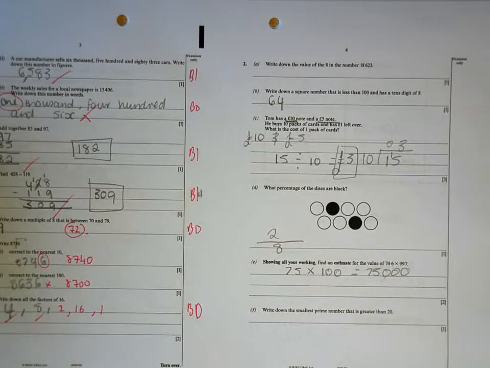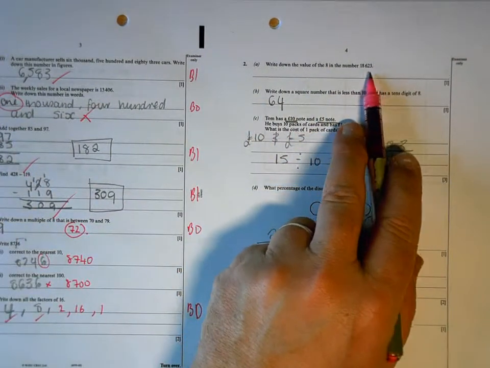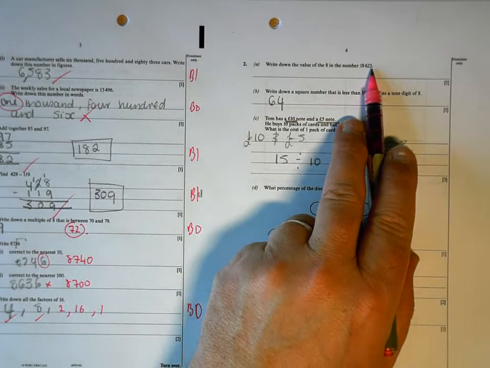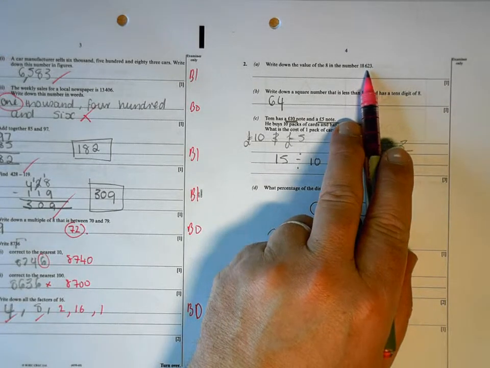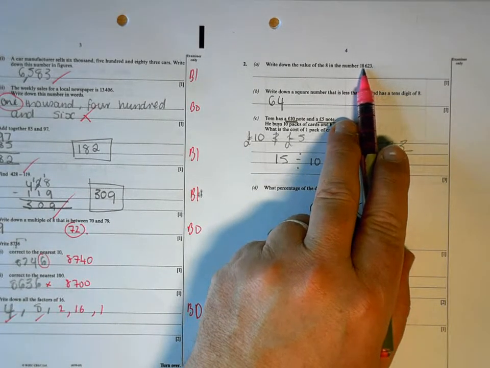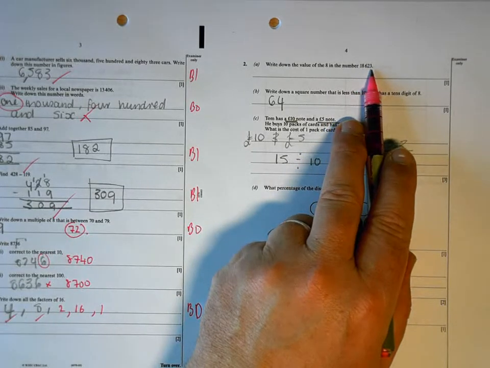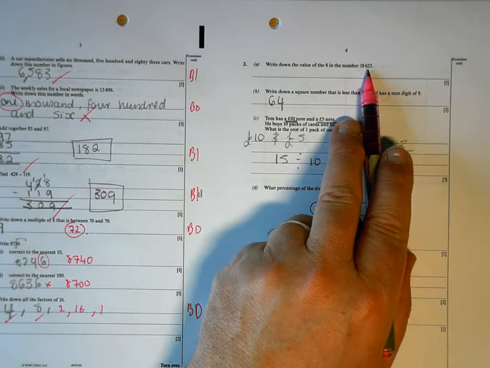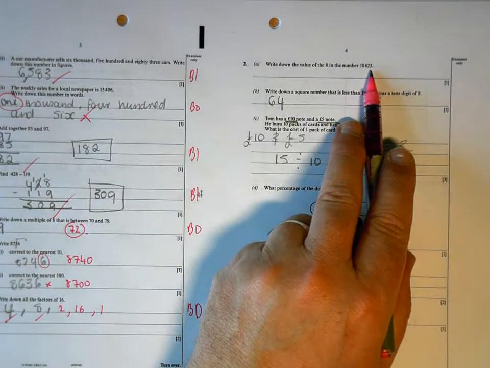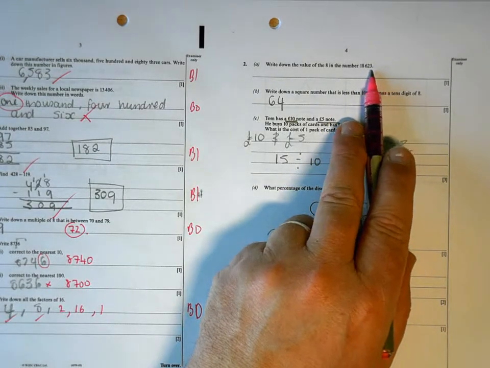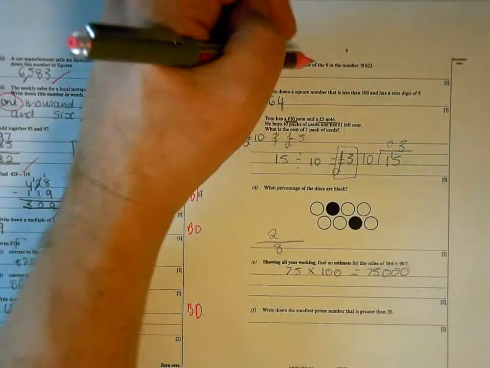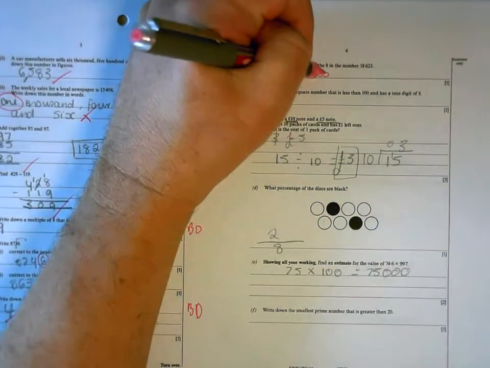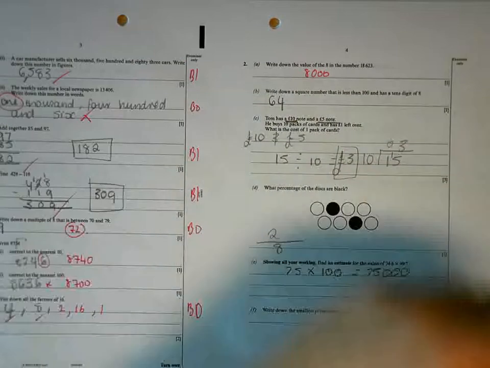Right, the value of the 8 in this number, so again it's units, tens, hundreds, thousands. The 8 is in the thousands column, so its value is 8,000. If the question had asked you for the 6, the answer would be 600. The 2 would have a value of 20 and so on. So what they're looking for there is 8,000.